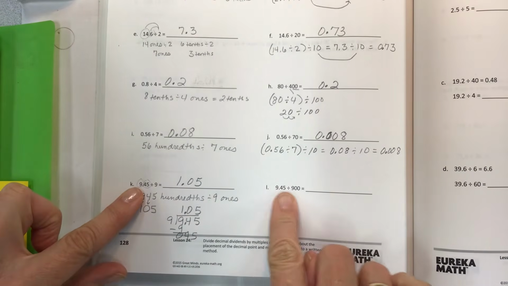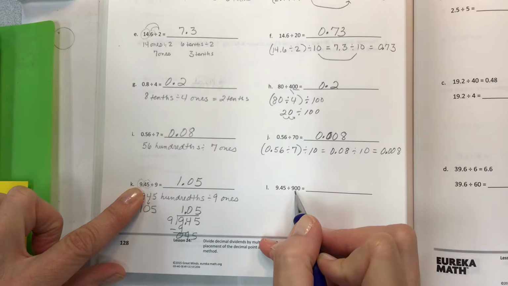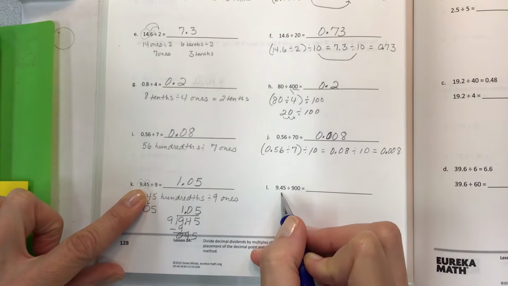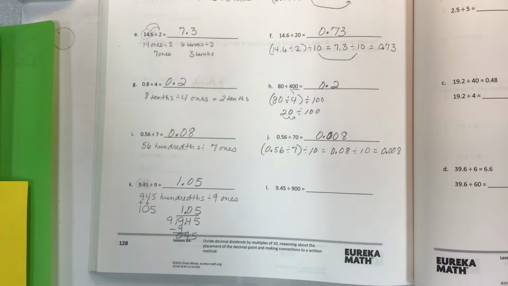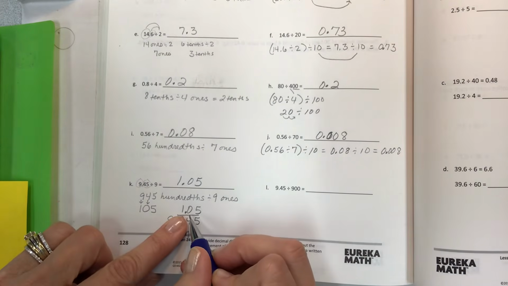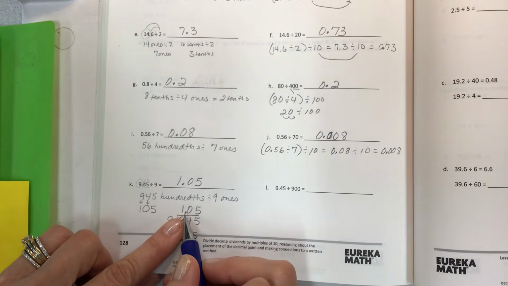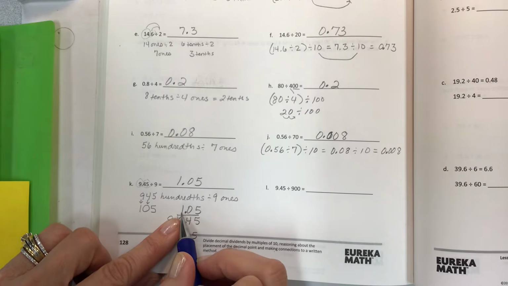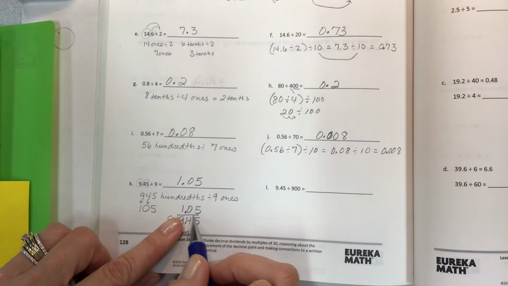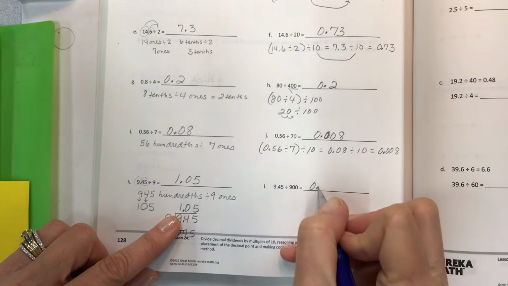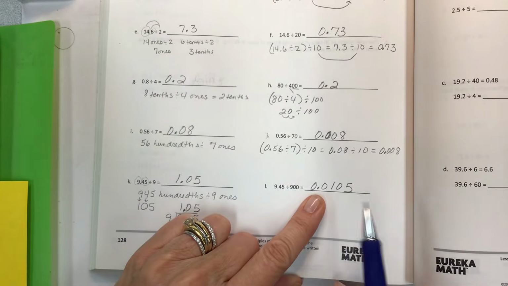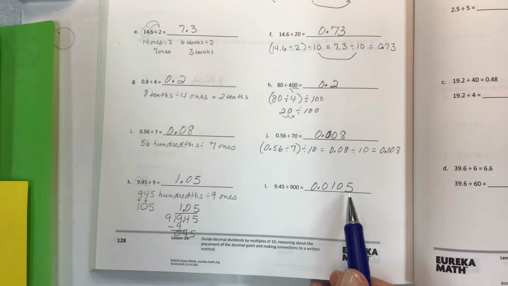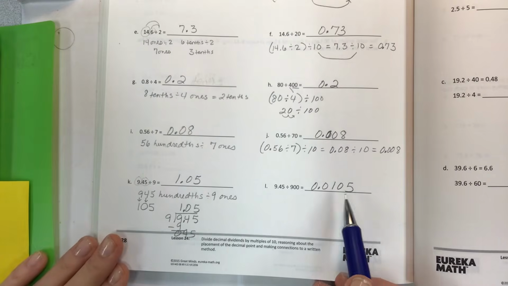Okay, 9.45 divided by a divisor that is 100 times greater. This is the same dividend. The divisor is 100 times greater. Your quotient then should be 100 times smaller, or 1/100th of what we originally had. If it's 1/100th of what we originally had and we only had 1, then that has to shift not once but twice. So your answer should be 0.0105. I remember at the beginning of the year, kids said, oh, are we going to get out further than the 1,000th place? Yes, this is one of those times.